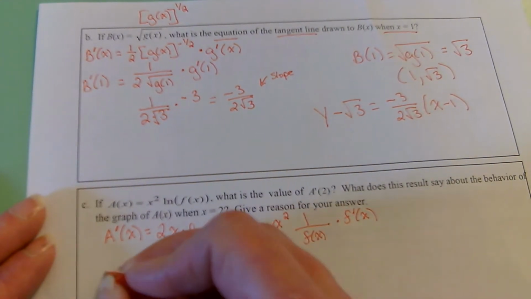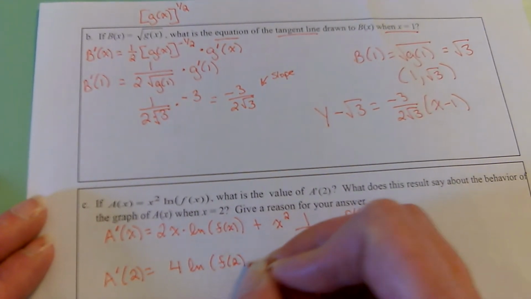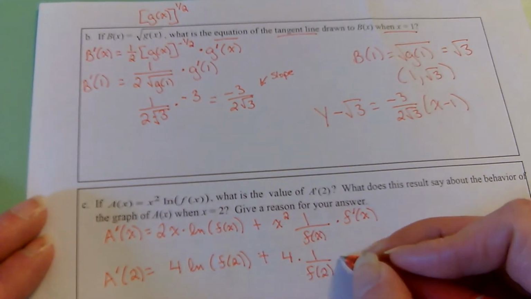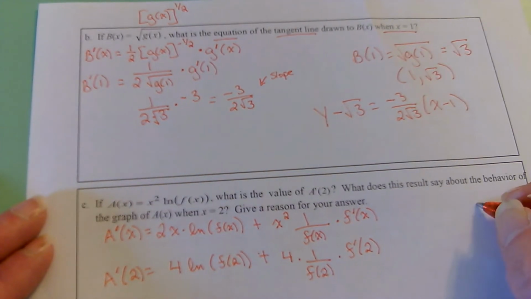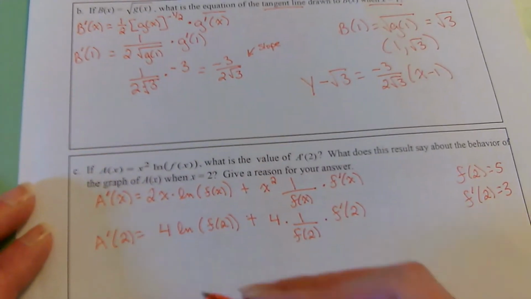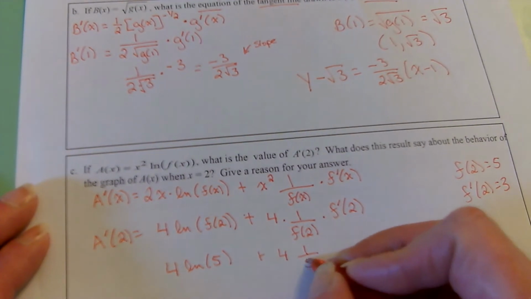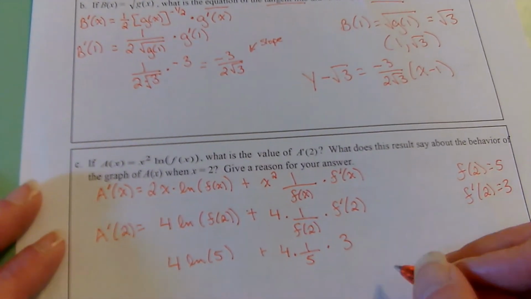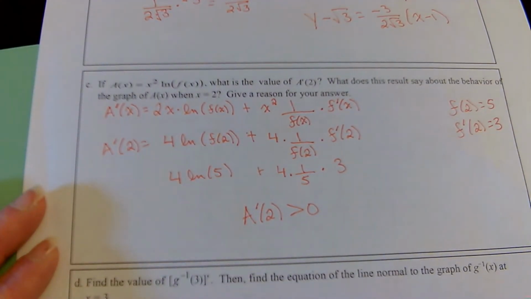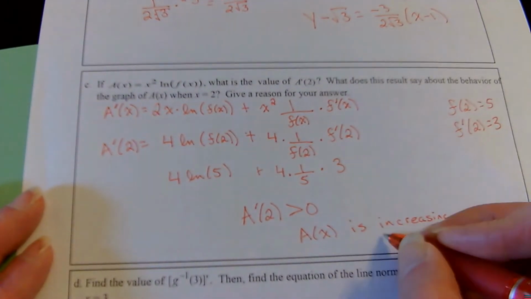Now I'm going to plug in 2. 2 times 2 is 4. Natural log of f of 2 plus 2 squared is 4 times 1 over f of 2 times f prime of 2. Well, if I look back at my table, f of 2 is 5 and f prime of 2 is 3. So this is going to be 4 times natural log of 5 plus 4 times 1 over 5 times 3. This is positive. This is positive. A prime of 2 is positive, so a of x is increasing at x equals 2.